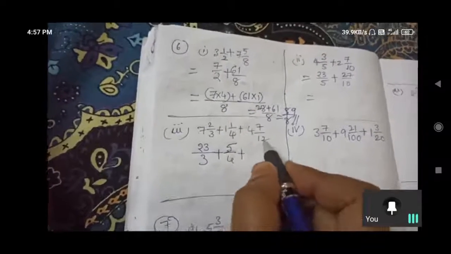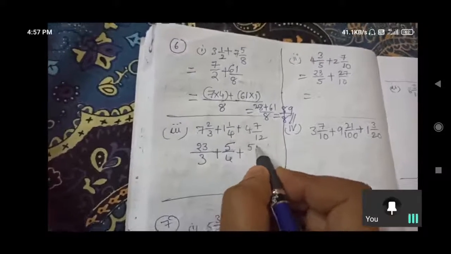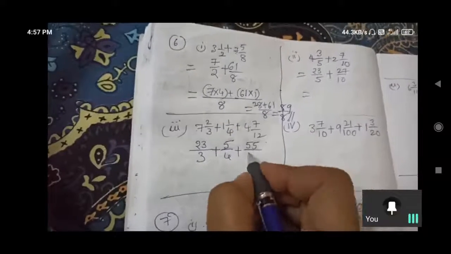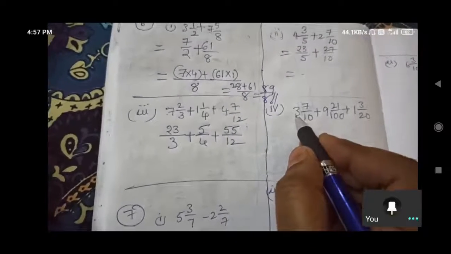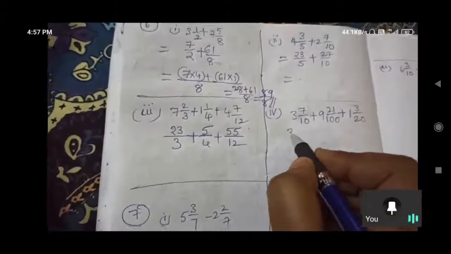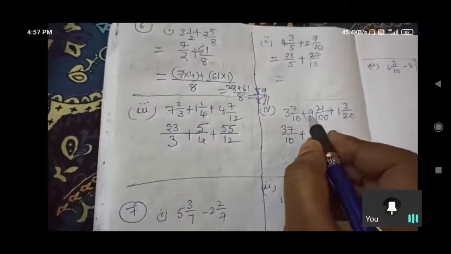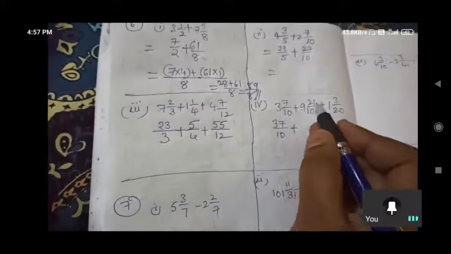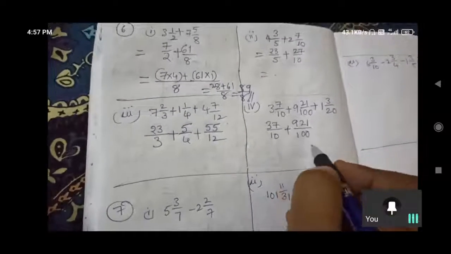Here you say 12 fours are 48. 48 plus 7, 55. 55 by 12, like that. So here also 10 threes are 30. 30 plus 7, 37 by 10. Okay. And then 100 nines are 900 plus 21, 921 by 100. The denominator you should write the same only.